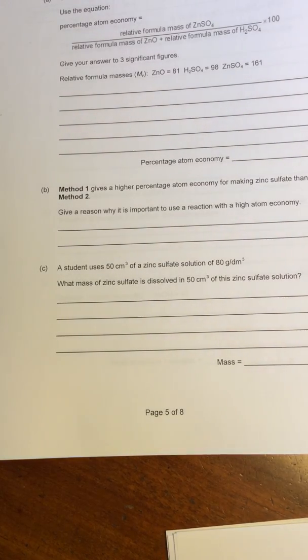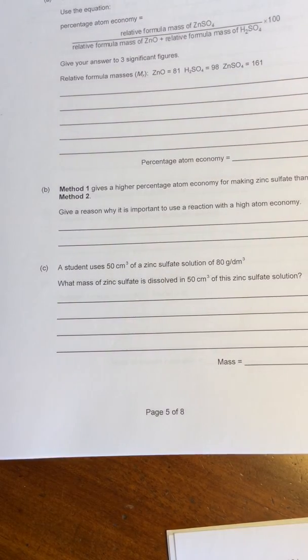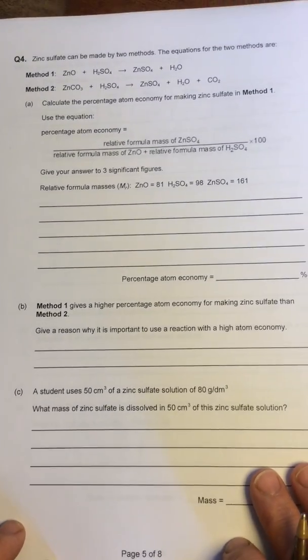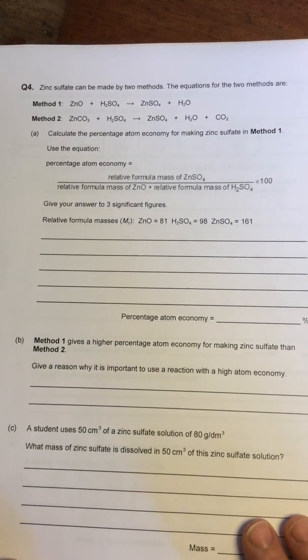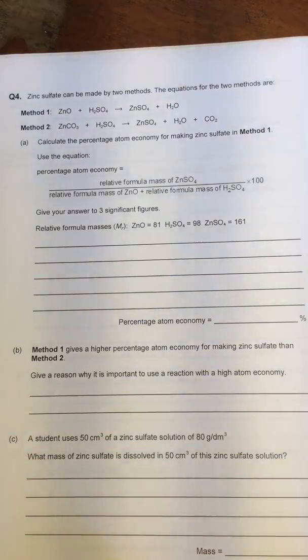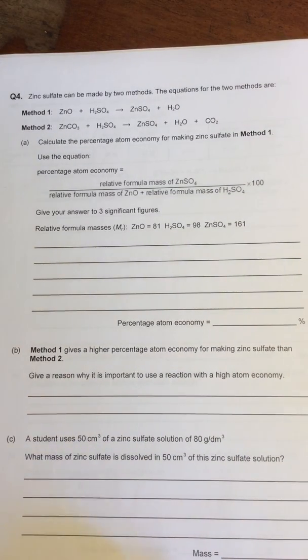Okay, now here we've got a percentage atom economy question. And as usual with percentage atom economy questions, they pretty much give you it in a bag. You've just got to remember what it is that you've got to do.